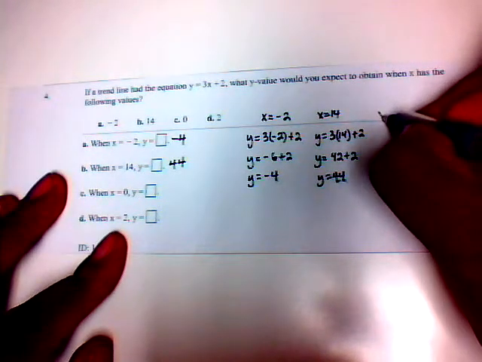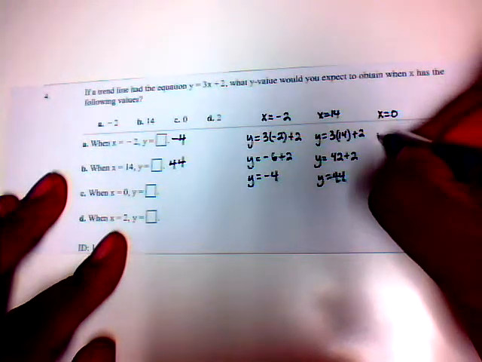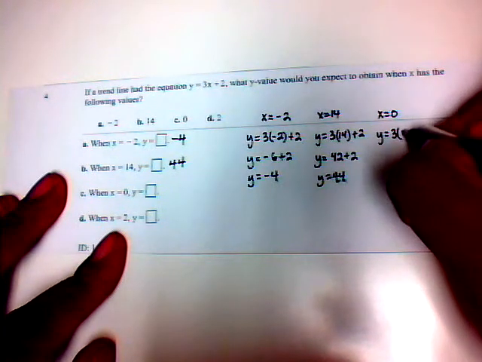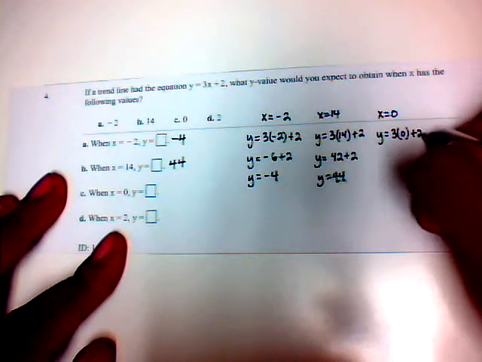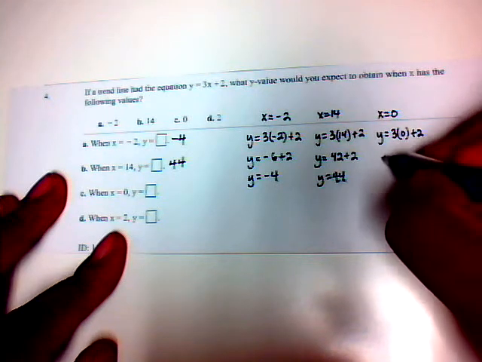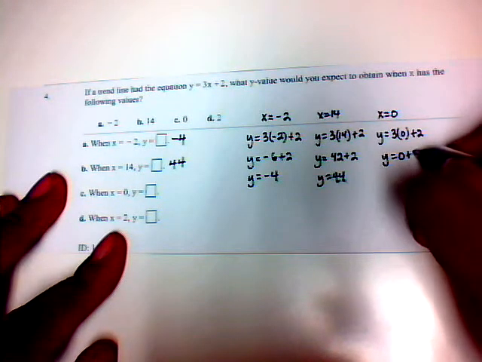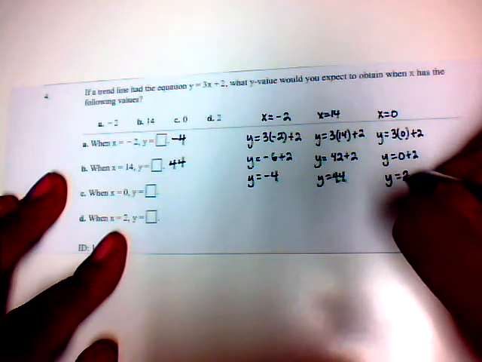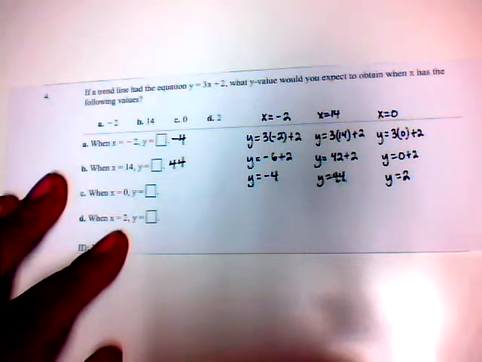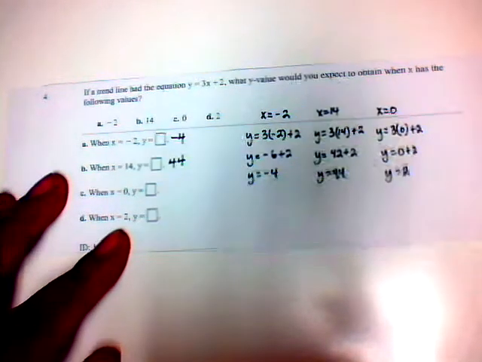And then part C, x is equal to 0, means that you have y is equal to 3 times 0 plus 2. Well, 3 times 0 is 0, so 0 plus 2 would give us 2. So when x is equal to 0, y is equal to 2.